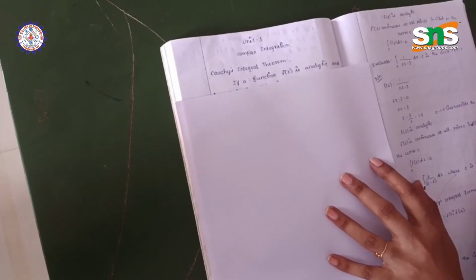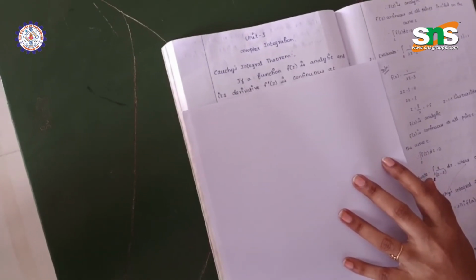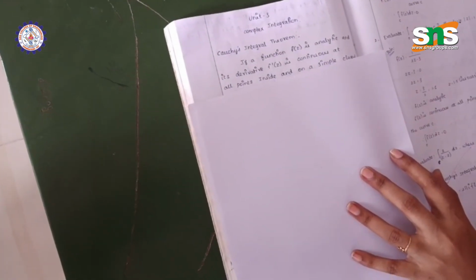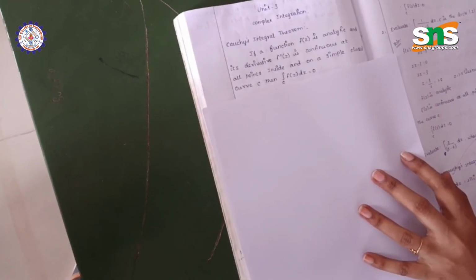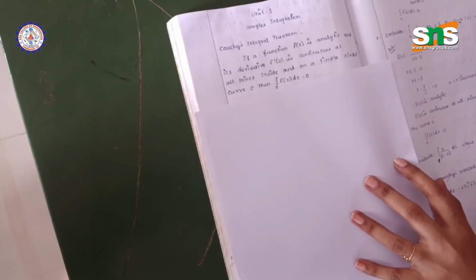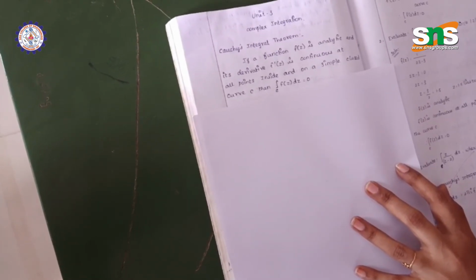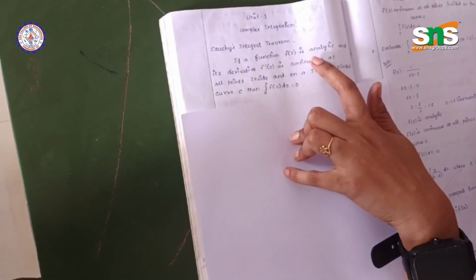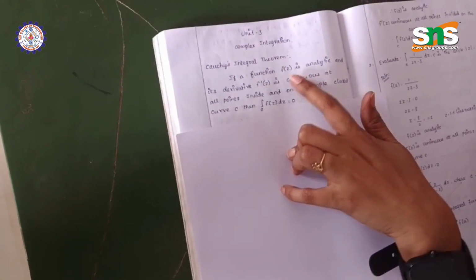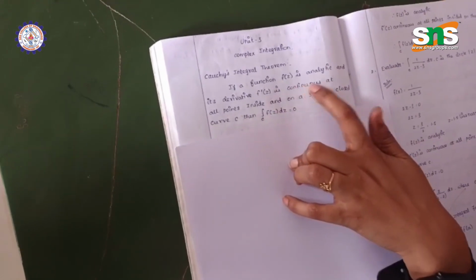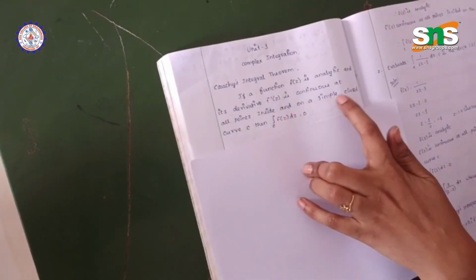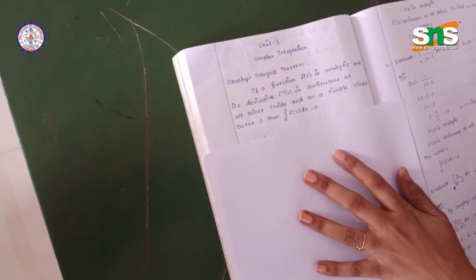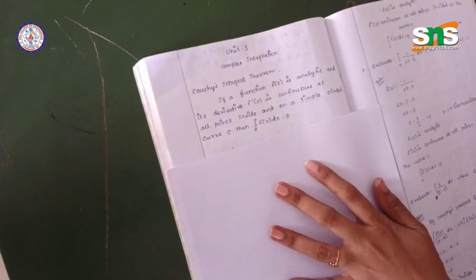If a function f of z is analytic and its derivative f dash of z is continuous at all points inside and on a simple closed curve C, then integral over C f of z dz is equal to 0. So Cauchy's integral theorem states that f of z should be analytic and its derivative f dash of z continuous at all points inside and on a simple closed curve. Then directly we can say that the integral over C f of z dz will be equal to 0.